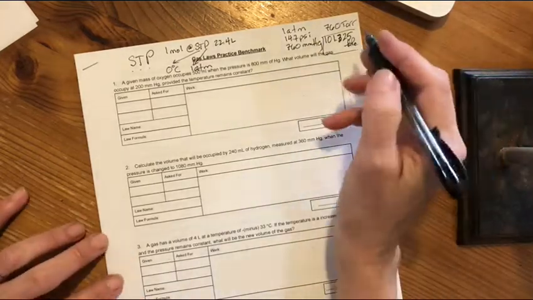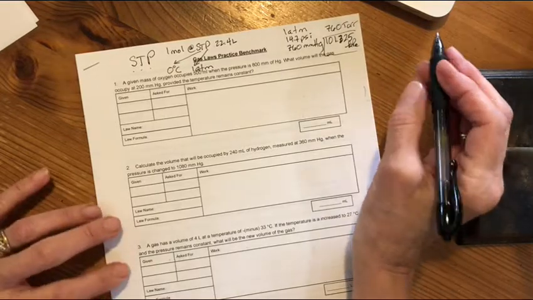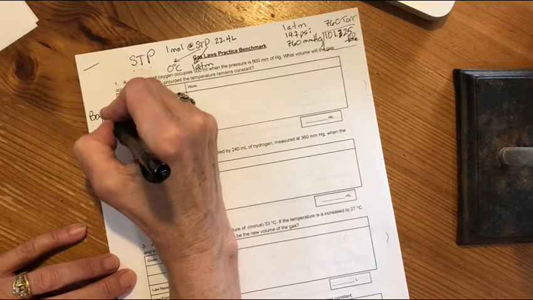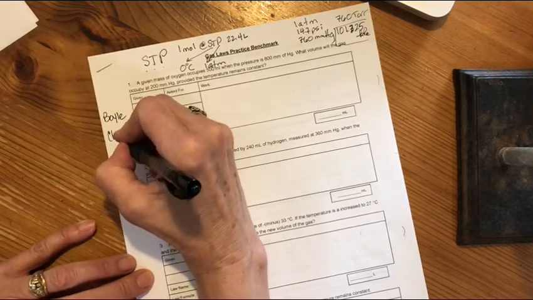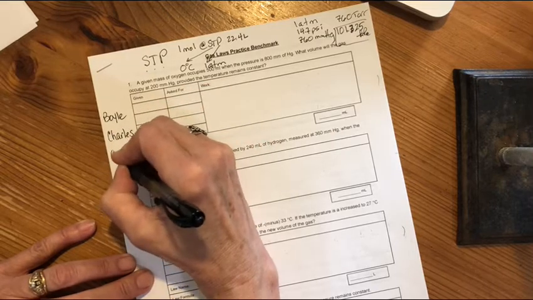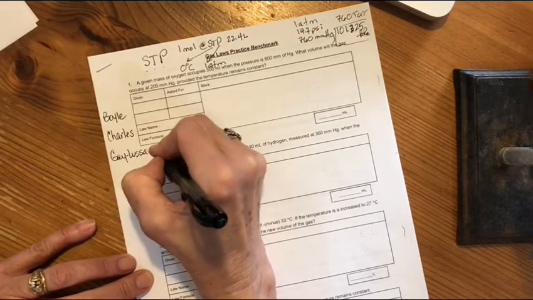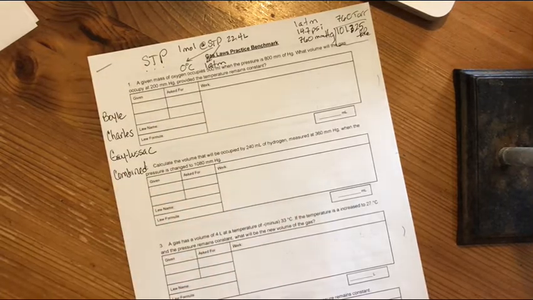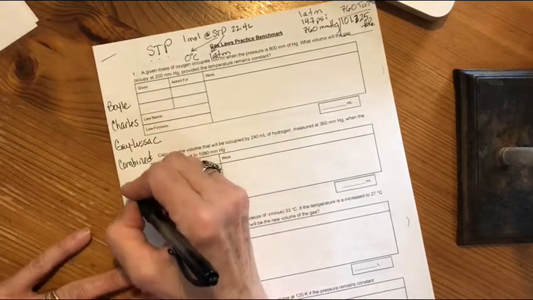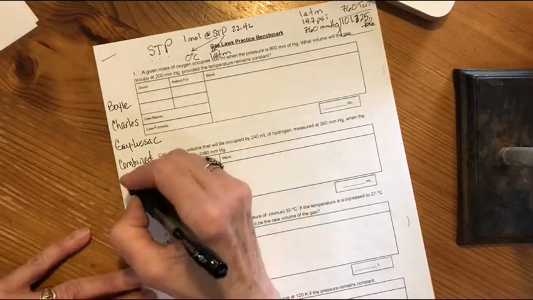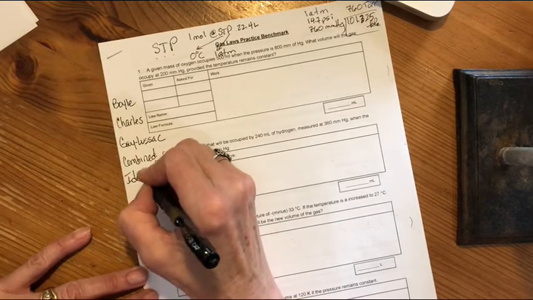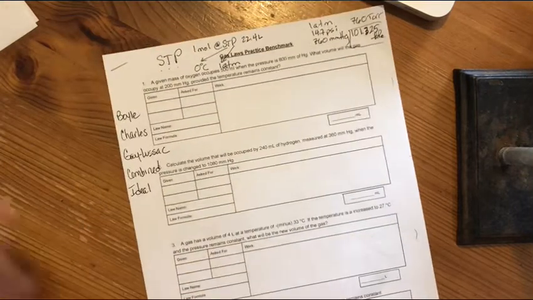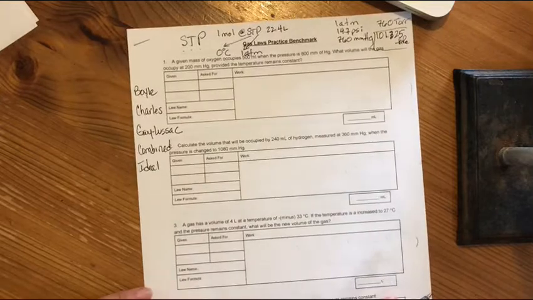Just wanted to remind you about that. Also remind you that we've got our friend Boyle, we've got our friend Charles, we've got our friend Gay-Lussac, we've got the combined gas law. There's also one with Avogadro. There's also Dalton's law of partial pressure, but that's not on here. There's also the ideal gas law. So I'm going to do one of each type, and then you're going to have to do the other ones. Hopefully this will be clear.